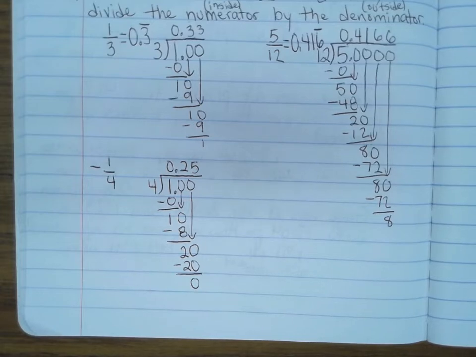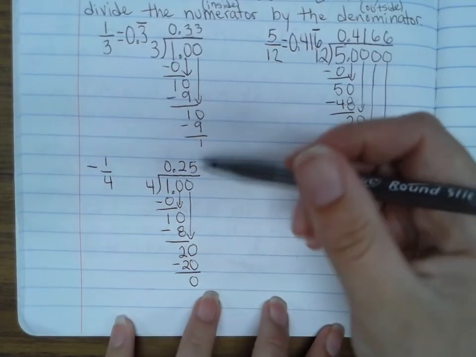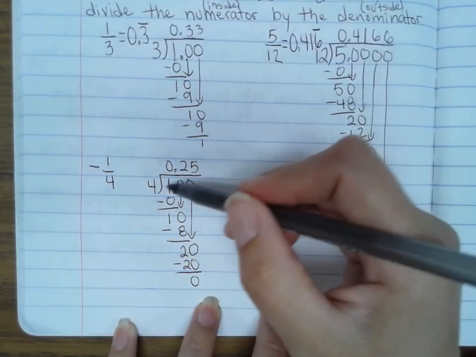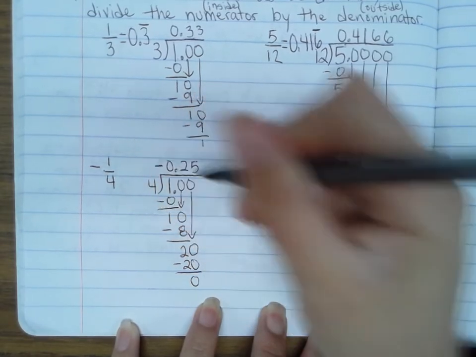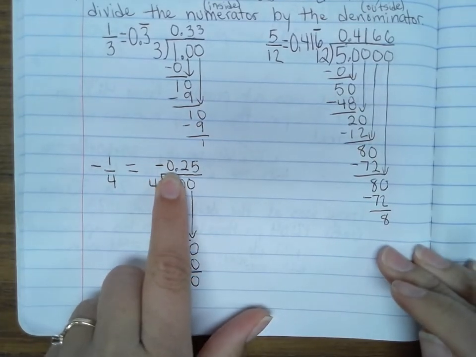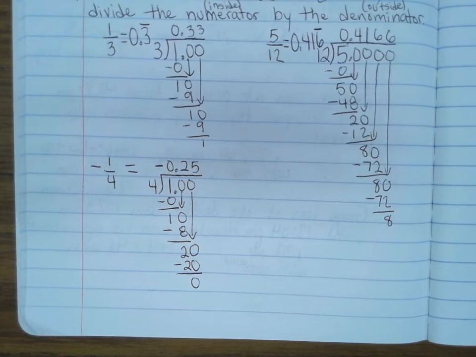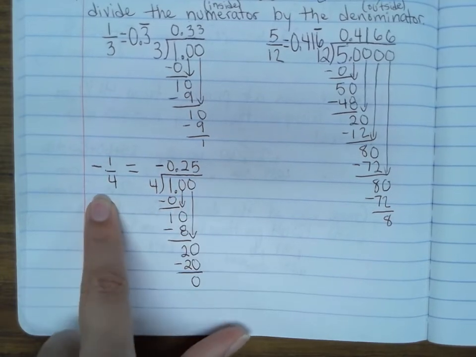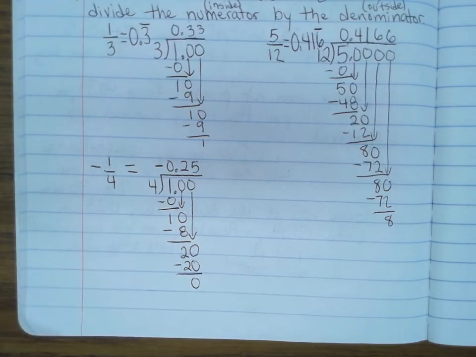This number does not repeat. It doesn't keep going forever and ever. This is a terminating decimal. However, because this was a negative, my answer needs to be negative. So -1/4 is equal to -0.25. So this is just the decimal form, and this is the fraction form of the same number. We're talking about the same exact quantities here.